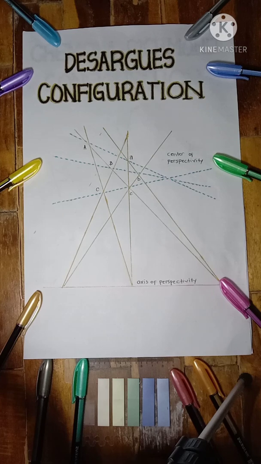Although Desargues' theorem chooses different roles for its 10 lines and points, the Desargues configuration itself is more symmetric. Any of the 10 points can be chosen to be the center of perspectivity, and that choice determines which 6 points will be the vertices of triangles and which line will be the axis of perspectivity.